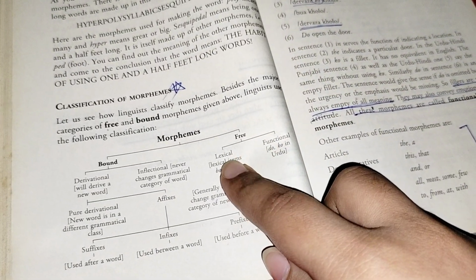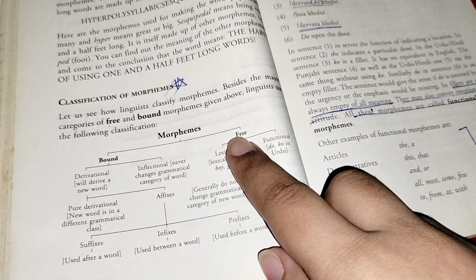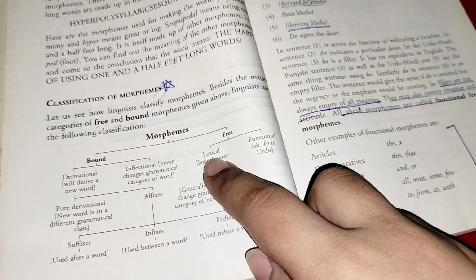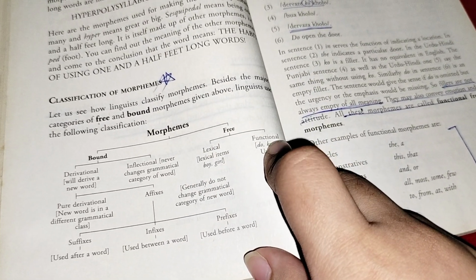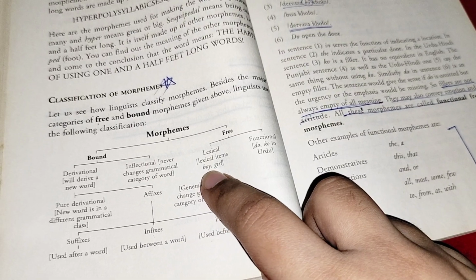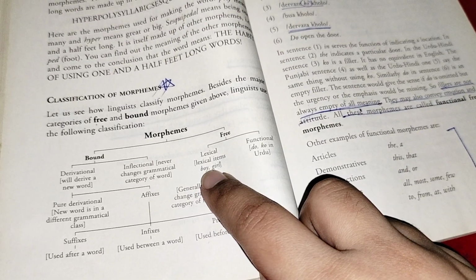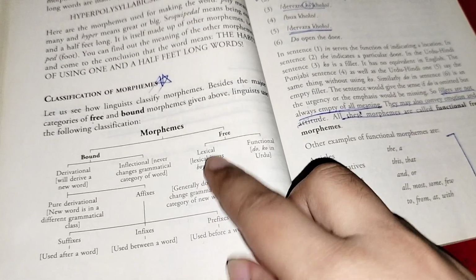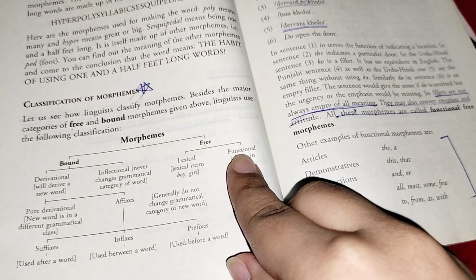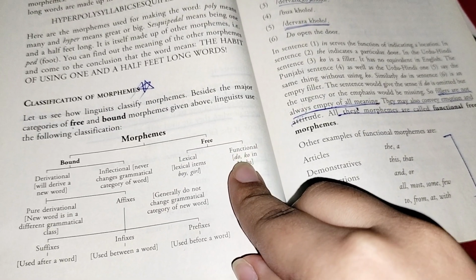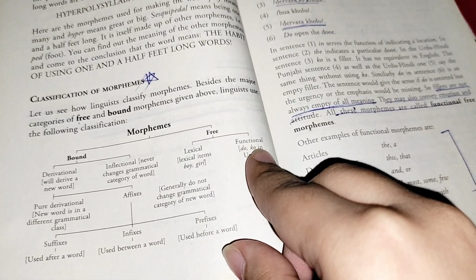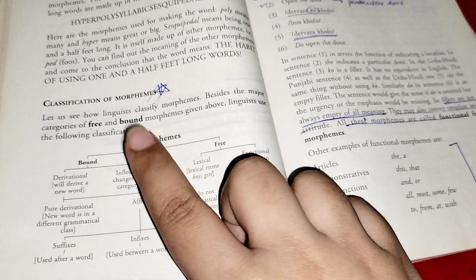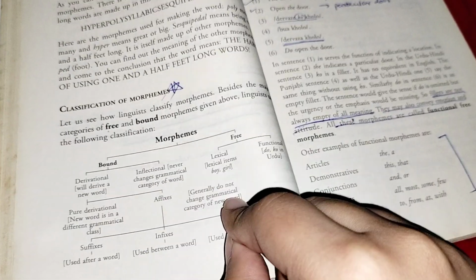Now the free. Free was the first category, man, in which man and other words that have meaning came. It has two types, lexical and functional. Lexical has the lexical items, for example, boy, girl. These are the lexical items, and functional are those which serve some type of function in a sentence. For example, do. An action is happening in the word do. So it is a functional free morpheme. You should know this table.